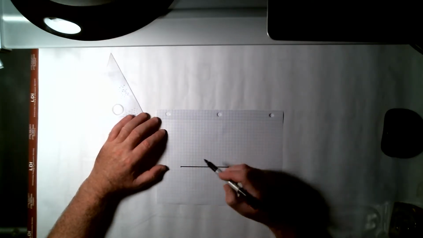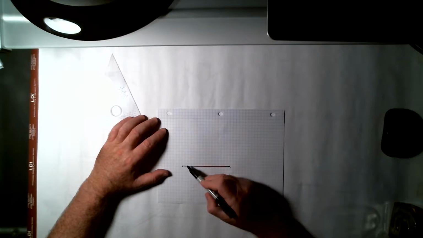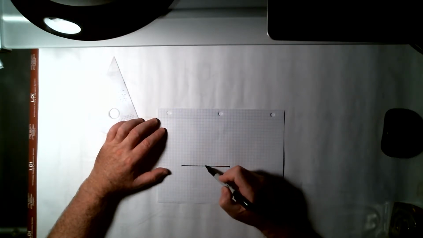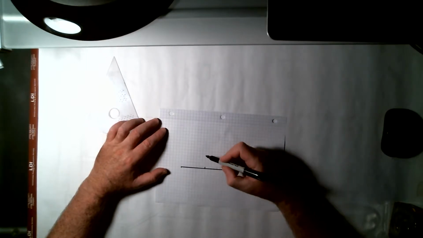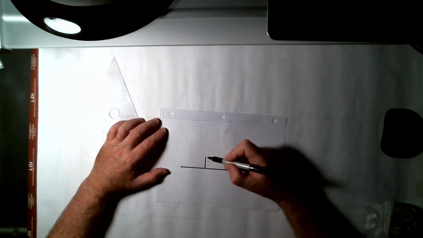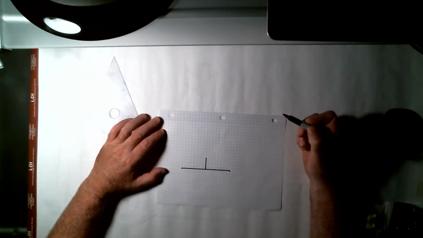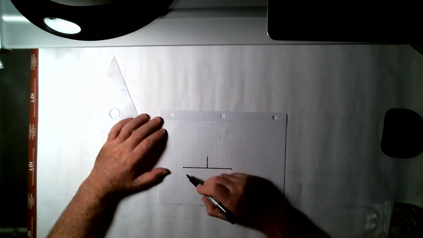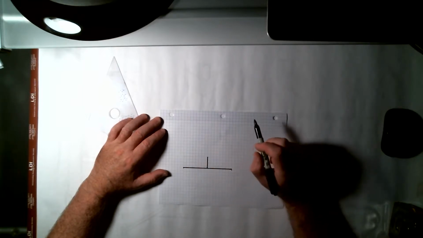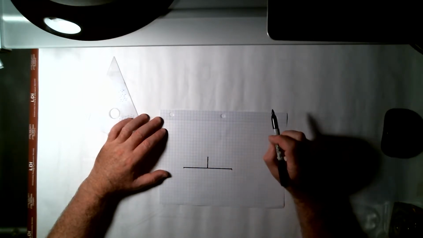All right, so if we look at it from a half, so let's do that first. So half of 16 is 8. So we got 1, 2, 3, 4, 6, 7, 8. All right, that right there is going to be our half. So let's go ahead. We're going to mark that at 4, 4 lines up.